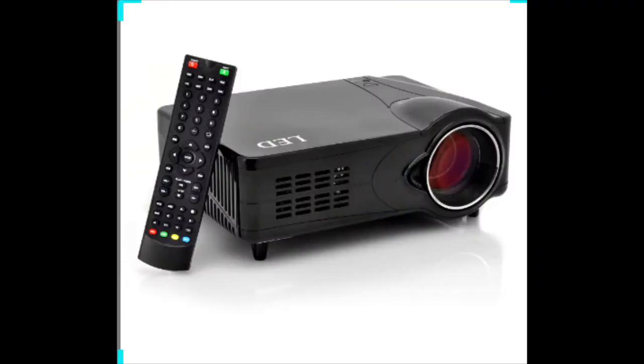Okay, so let's move on into looking at some of the other output devices that can be used to produce soft copy output. And one example of this type of peripheral device is known as a projector. So what is a projector? A projector is a sort of like multimedia device that can be used to display an image onto a larger surface.